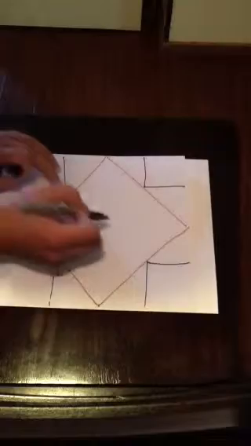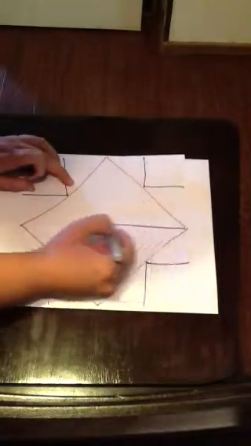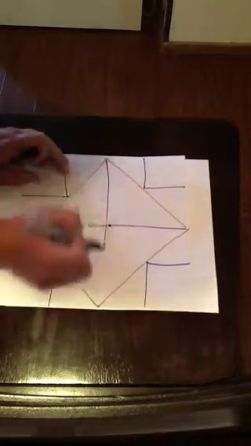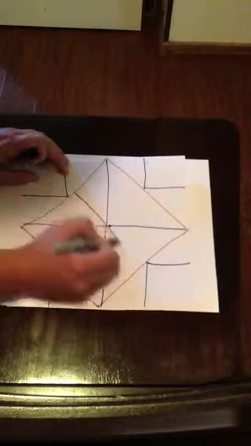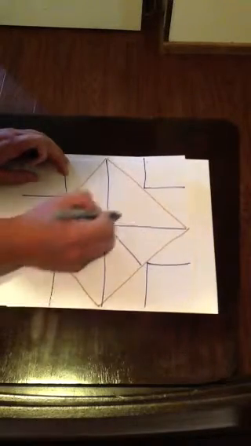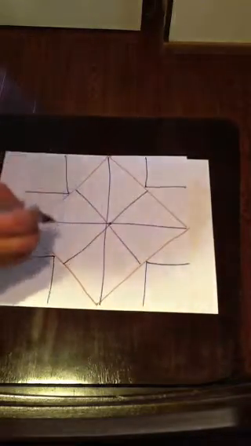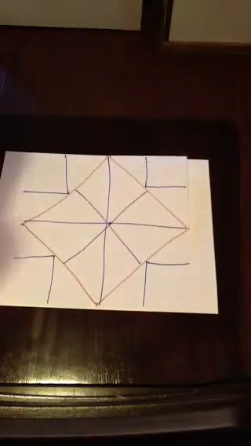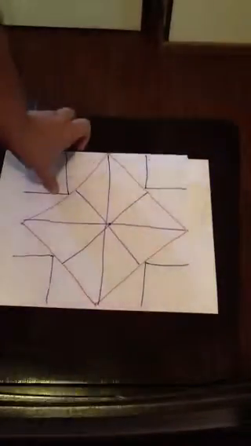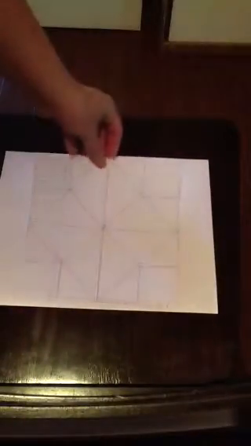Then we're going to put a dot in the center and connect it. We're going to do a line down it and a line to the side, and then also a line in both middles. So then we have 8 sections in the center square. So yours should look just like this one after you followed along with what I showed you to do.